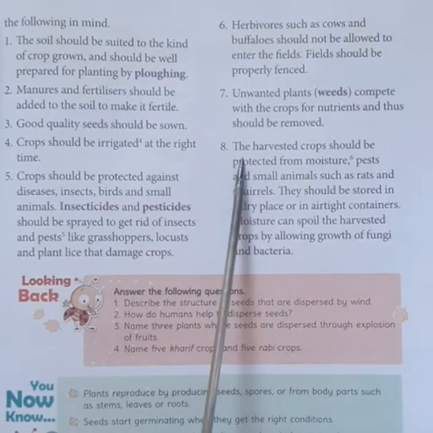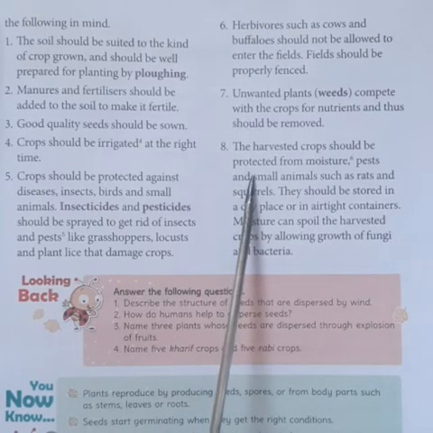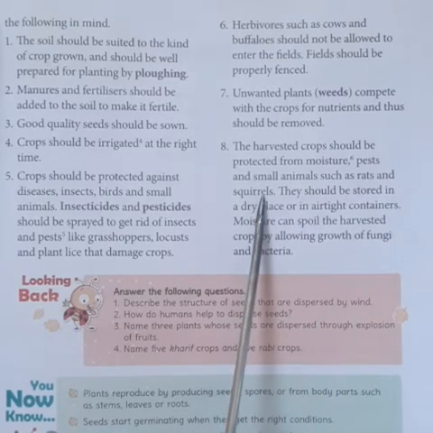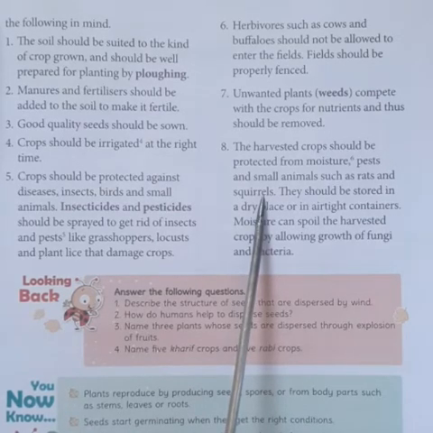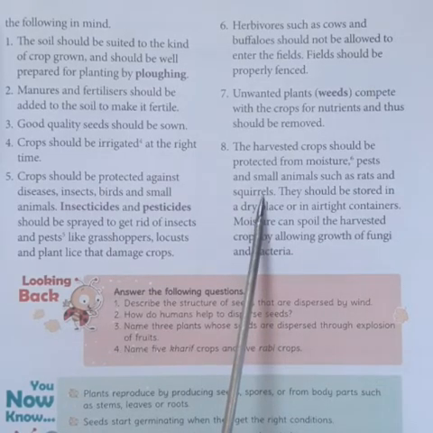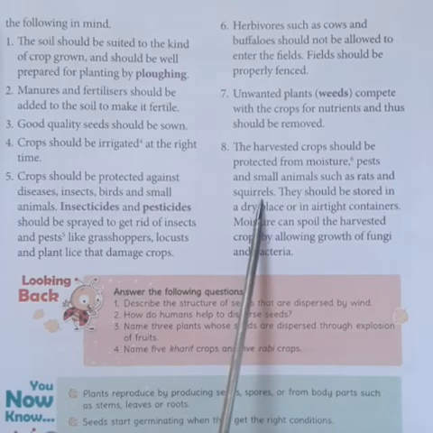The last point is that the harvested crops should be protected from moisture, pests, and small animals such as rats and squirrels. Always the harvested crops have to be protected first of all from moisture content. Moisture means the water content in the food. It has to be protected from small animals which come to eat the food, that may be rats and squirrels. So always the harvested crops should be stored properly.